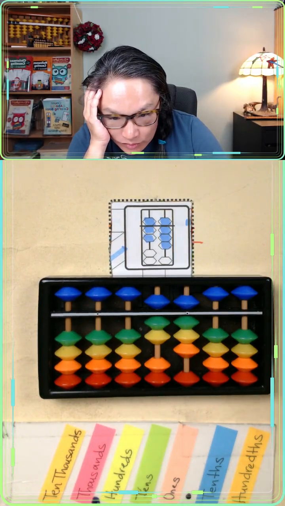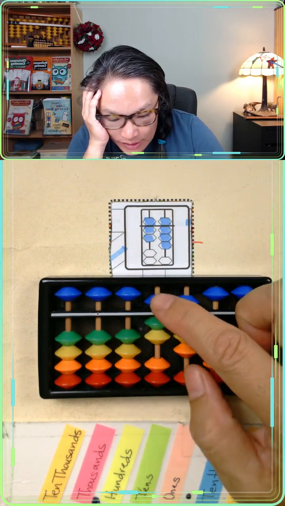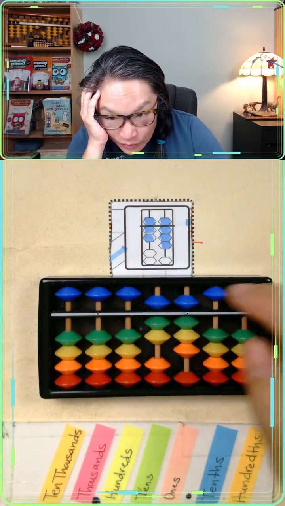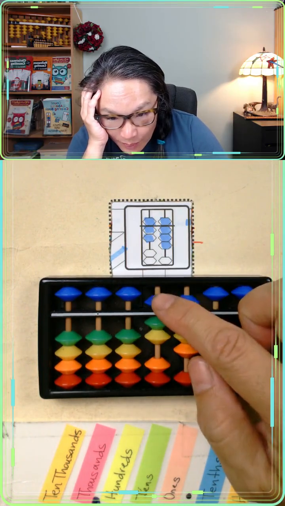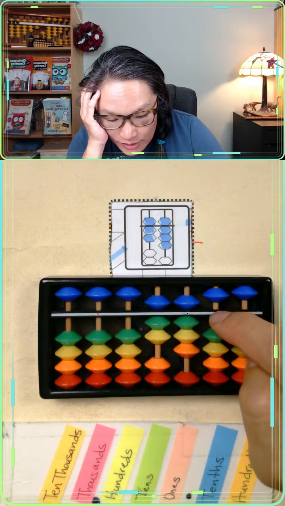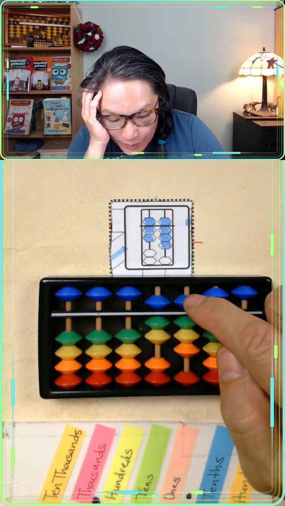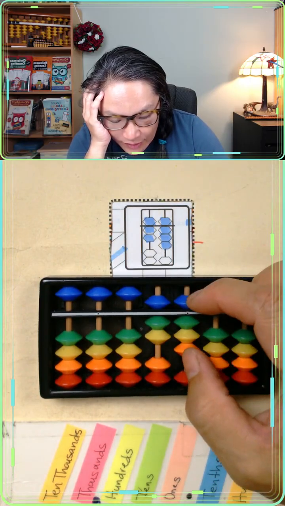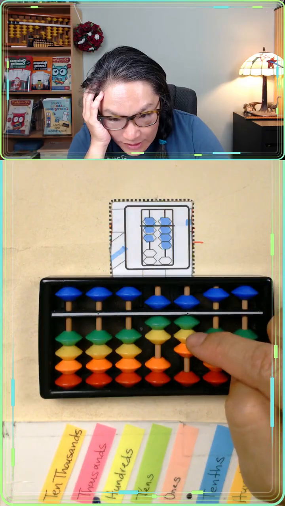32. Yes. 5, 6, 7? No. 5, 6, 7. We have to remember the top bead. The top bead is a value of 5. You have to remember that the top bead touches the reckoning bar. So we have the top bead that touches the reckoning bar. This is 7. 5, 6, 7. 5, 6, 7, 8.